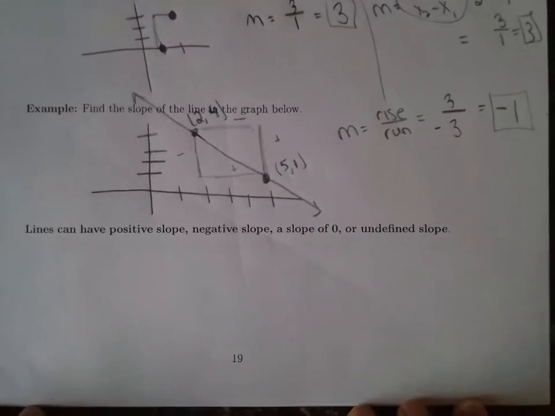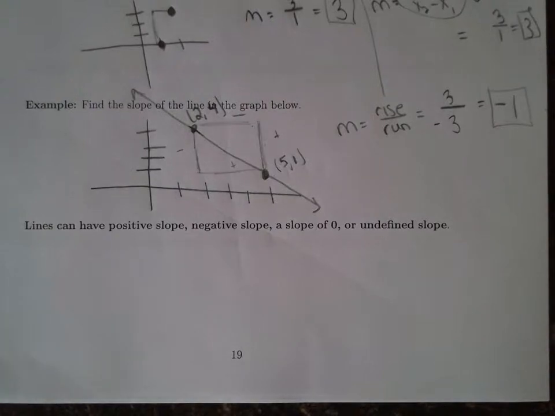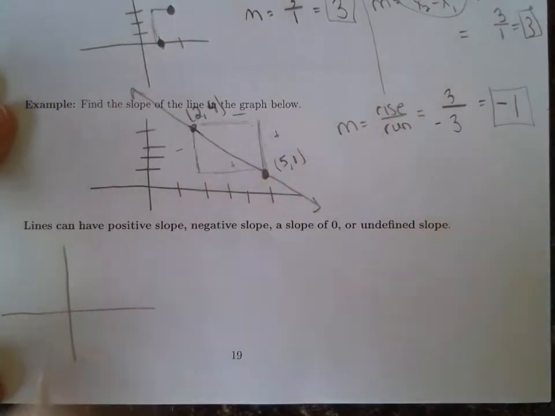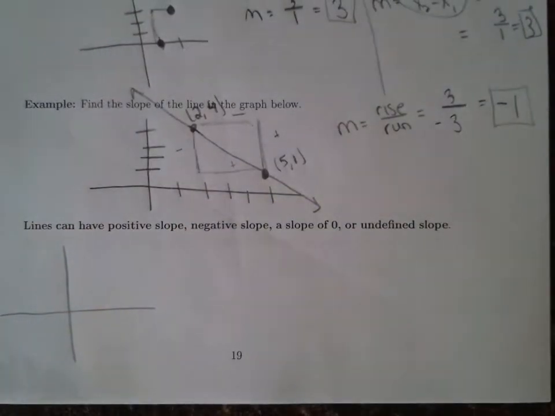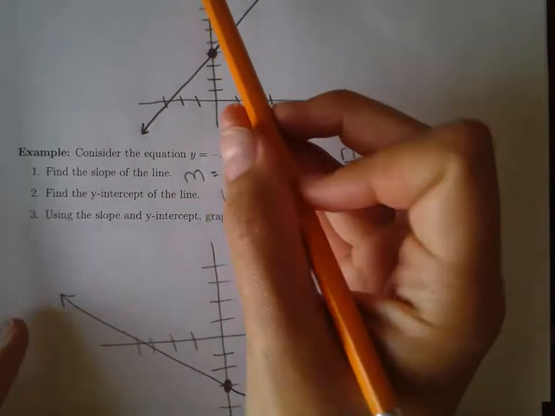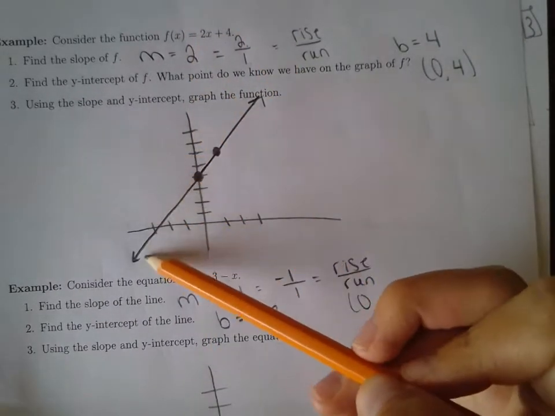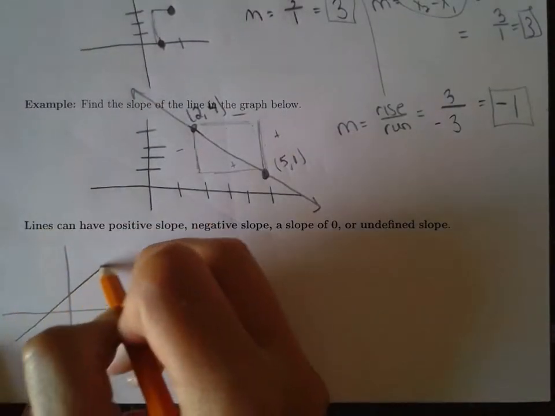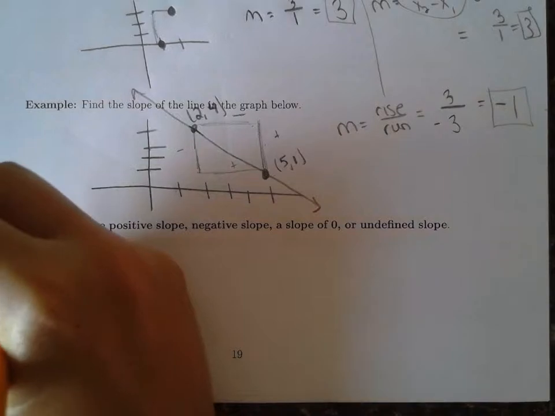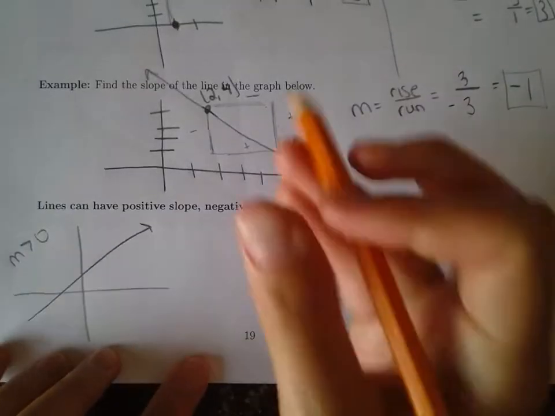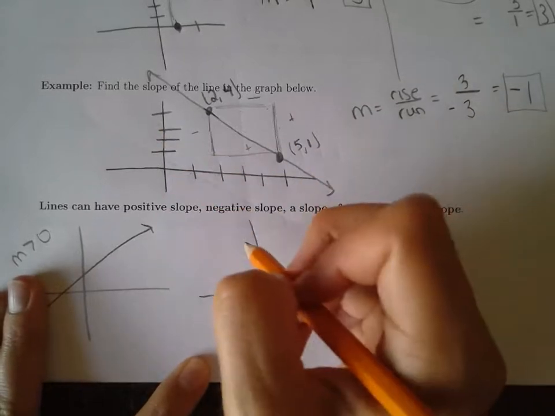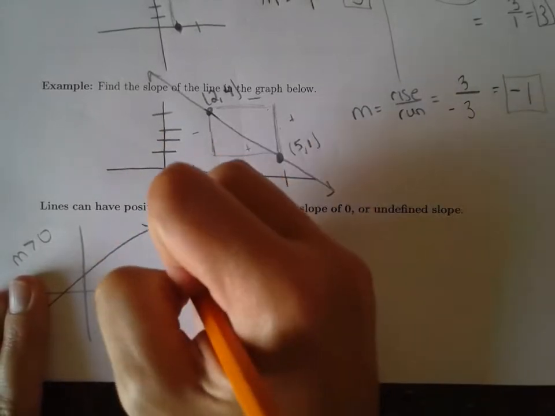Bottom of page 19, this is important. It says lines can have positive slope, negative slope, a slope of 0, or undefined slope. Positive slope, we've graphed something like that, which, let me look back to page 18. This was positive slope, m was 2. This line is increasing. So positive slope, you have an increasing line, so m greater than 0. Negative slope, which was actually all the other lines we had, you have a decreasing line, something like this, so m less than 0.